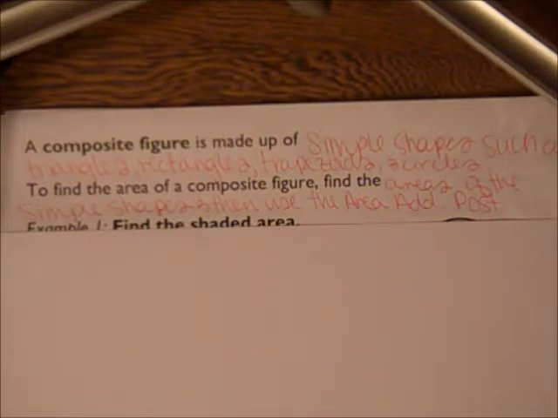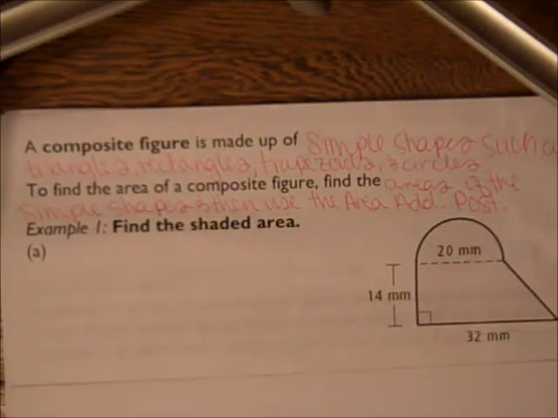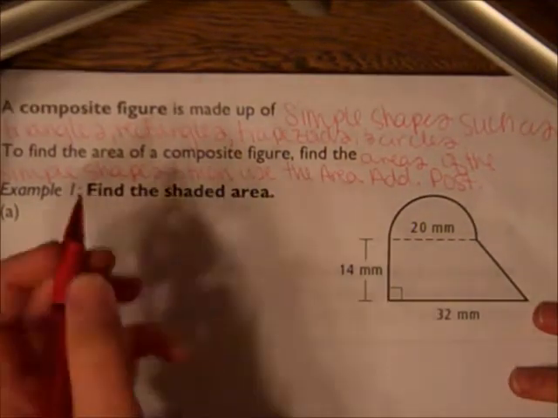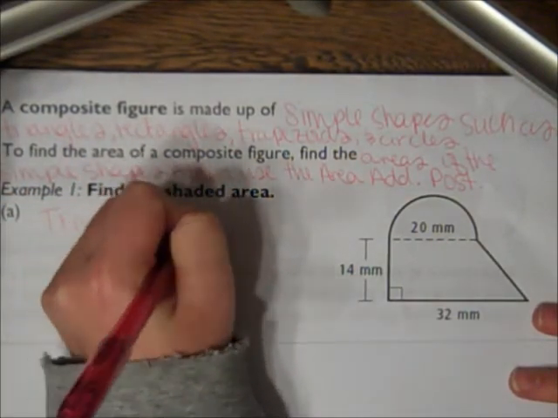addition postulate. So basically, we're going to have a rectangle stuck on top of a trapezoid, find the area of each one, add them together. No big deal. All right, here we go. Find the area of the shaded figure. So here we have a trapezoid and we have a semicircle.